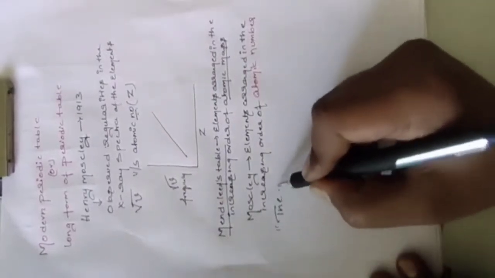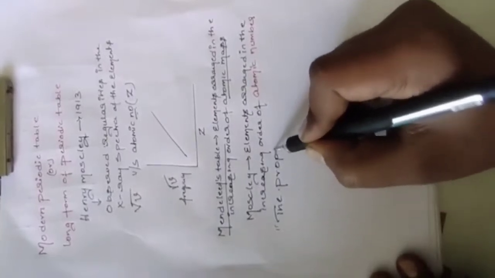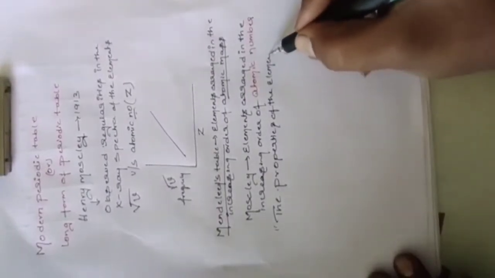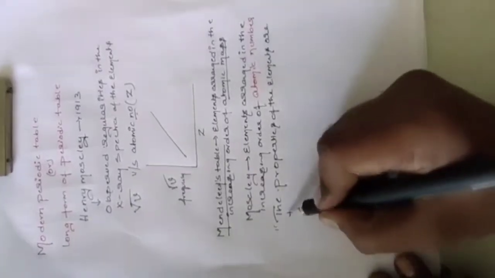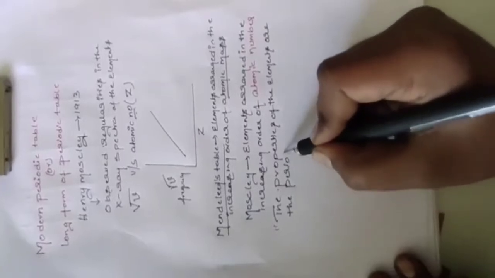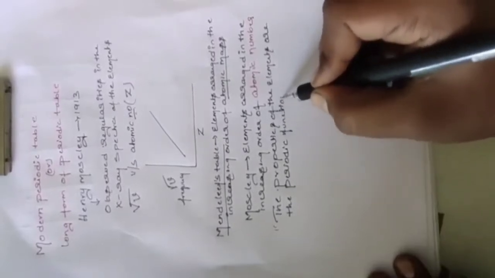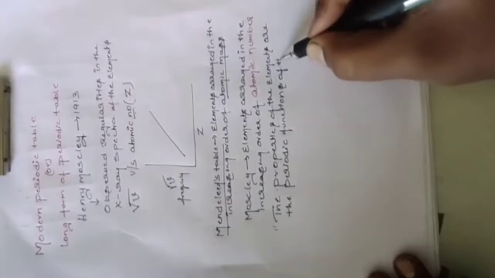Now we will write the definition. The physical and chemical properties of the elements are periodic functions of their atomic number.